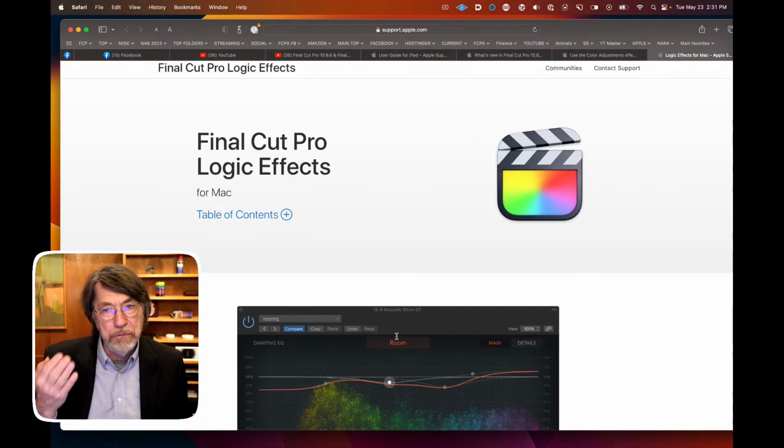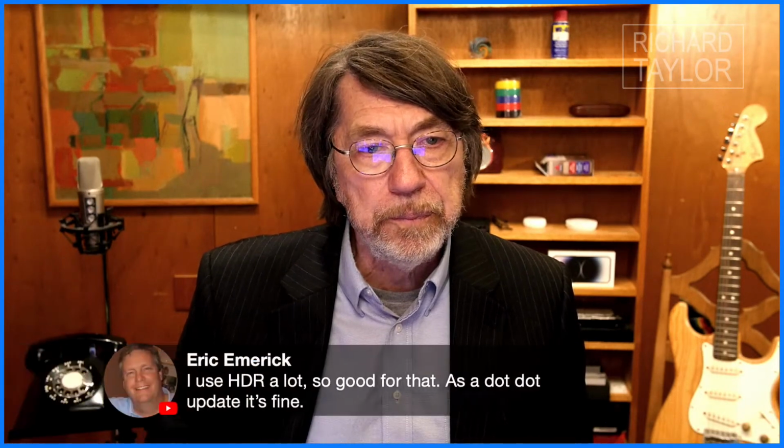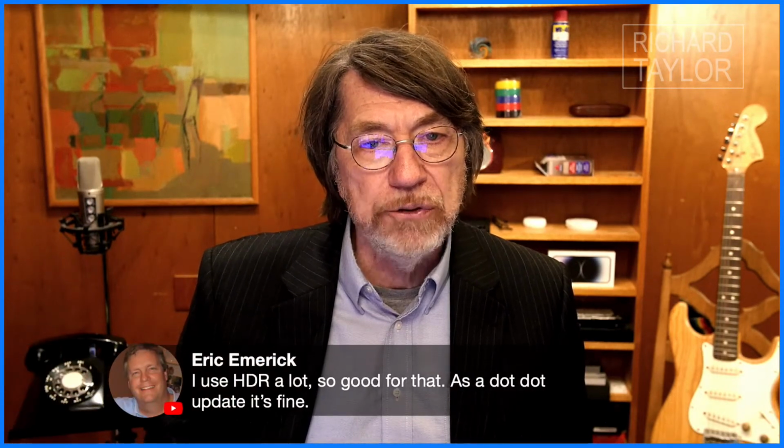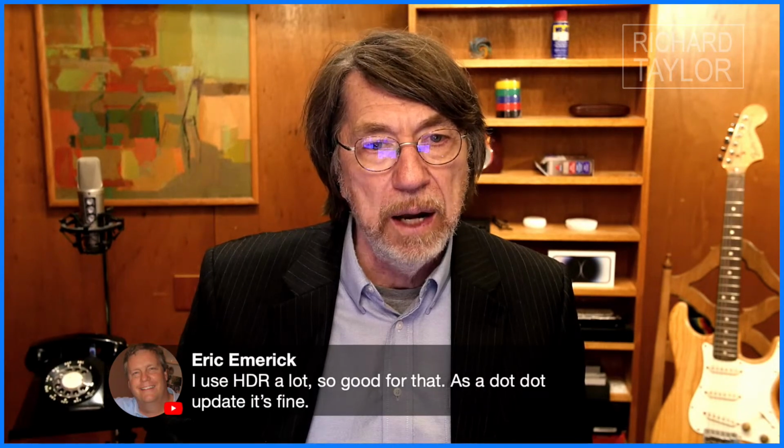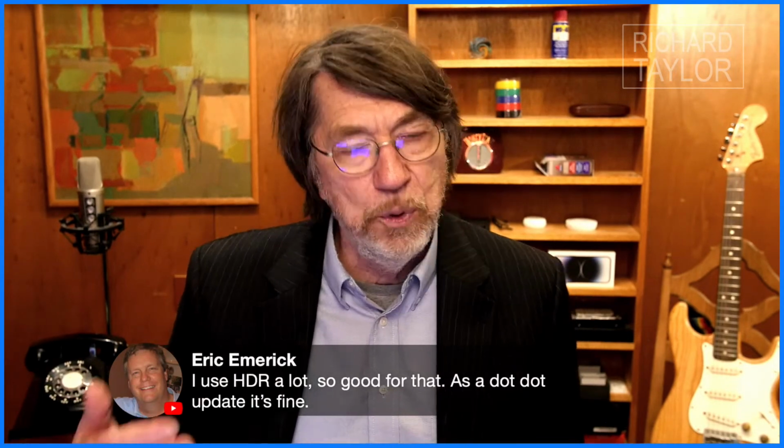These are a lot of good features for a point update. Absolutely. I'm very excited. Eric says, I use HDR a lot, so good for that. As a dot update, it's fine, and it's more than fine.